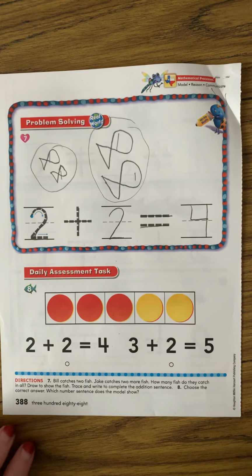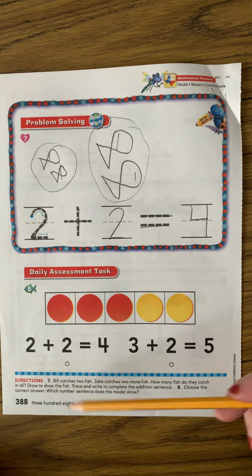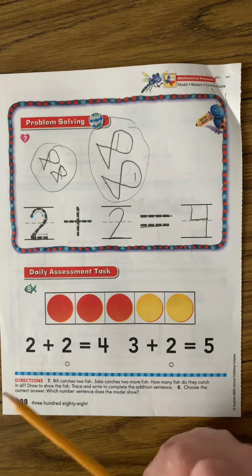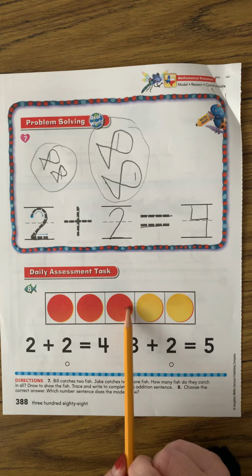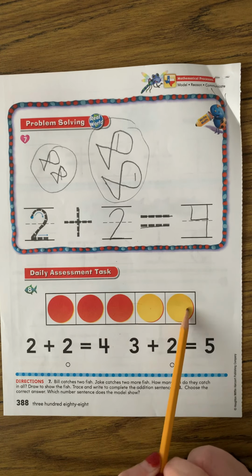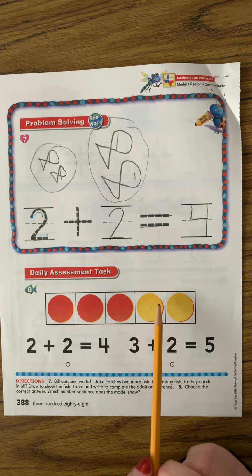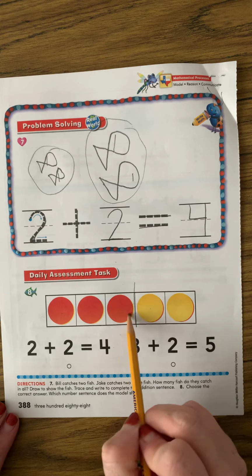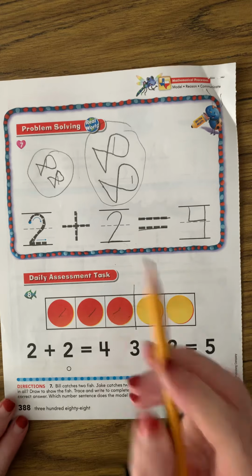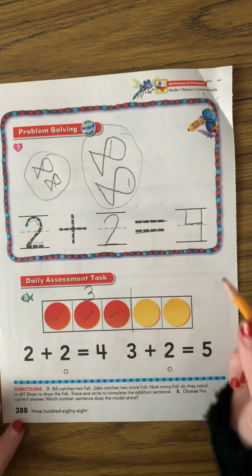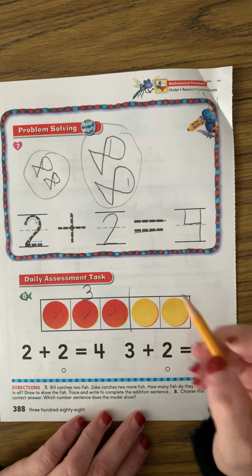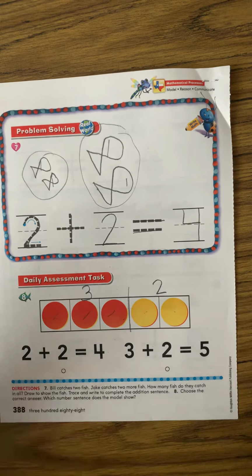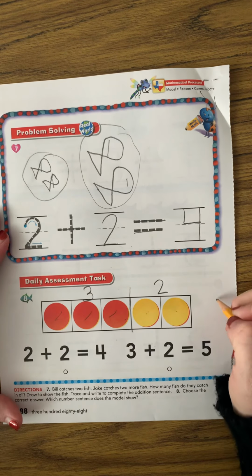4 fish. Number 8. Choose the correct answer. What number sentence does the model show? So if I look at this, I see there's some red ones and some yellow ones. And if I wanted to figure out, I could look at the red, count the red. 1, 2, 3. Count the yellow. 1, 2. And I know that's a 5 strip, so that would be 5.